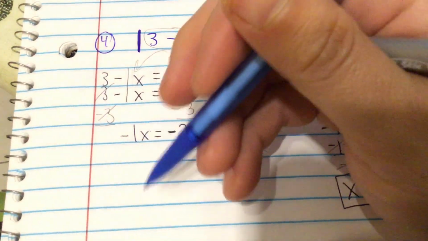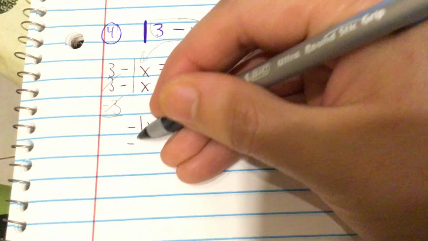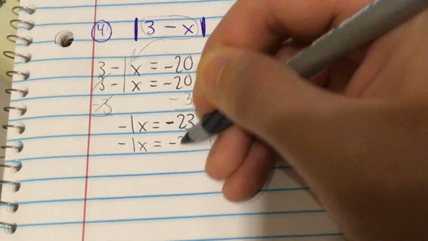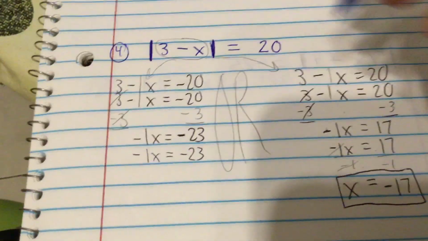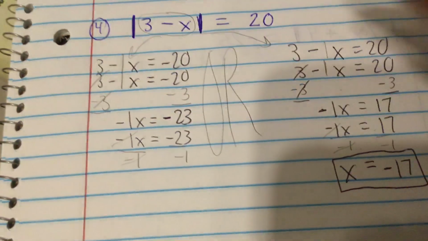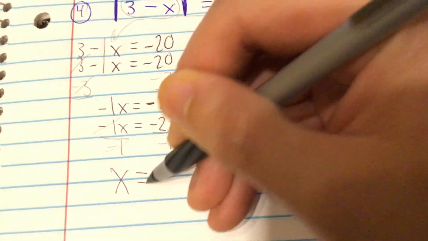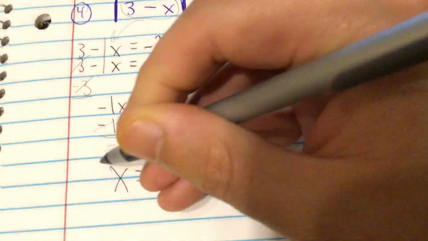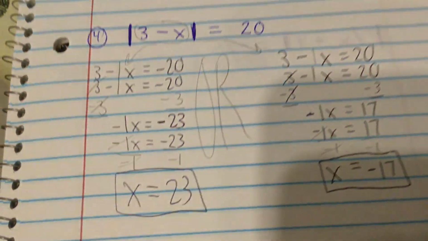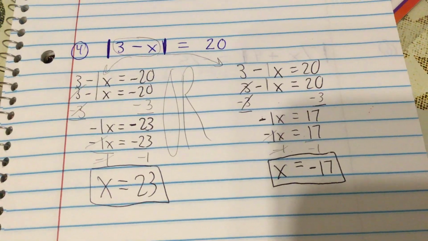Now I'm going to divide both sides of the equation by negative 1. So negative 23 divided by negative 1 is going to be positive 23. So I've got two solutions. Either x can equal 23 or x can equal negative 17.